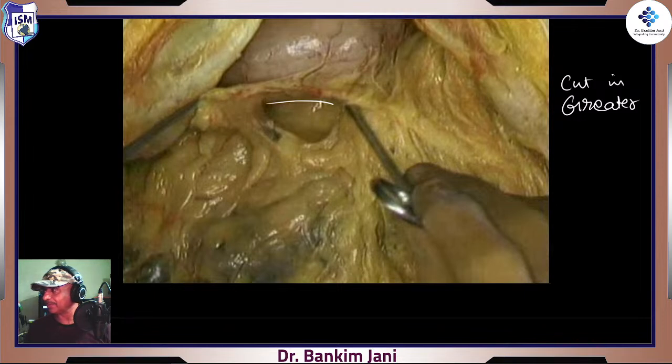Greater omentum covers only transverse colon, okay? Then why here is everything covered? Obviously, greater omentum is like a sheet. It covers everything. All the structures are behind it, but it is not attached to other intestines, etc. Right? That's why we were able to lift it till transverse colon.